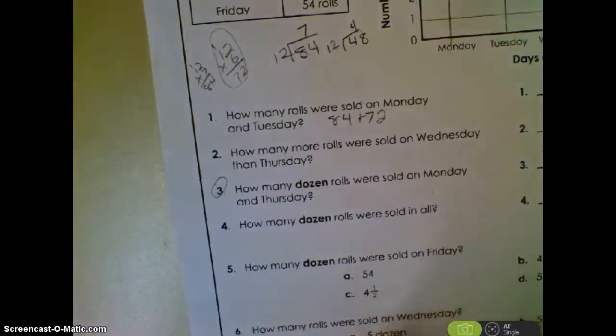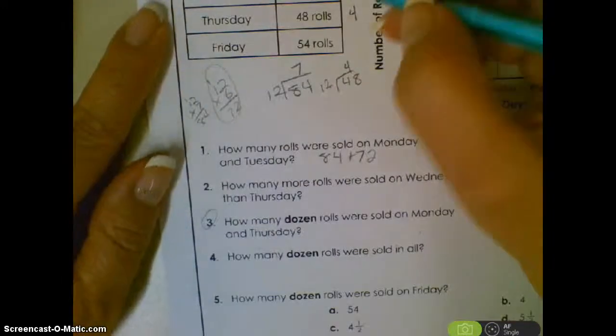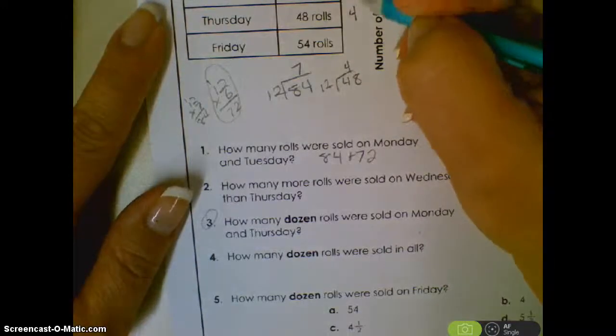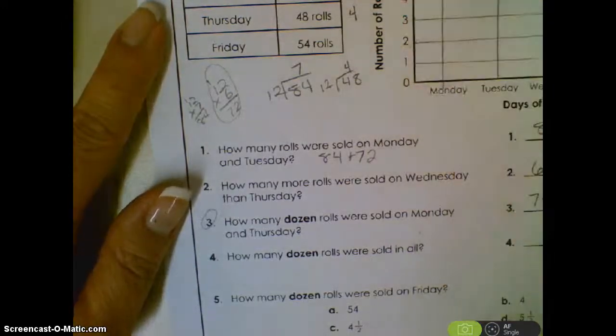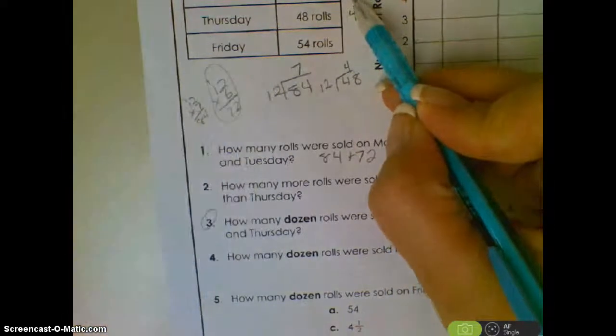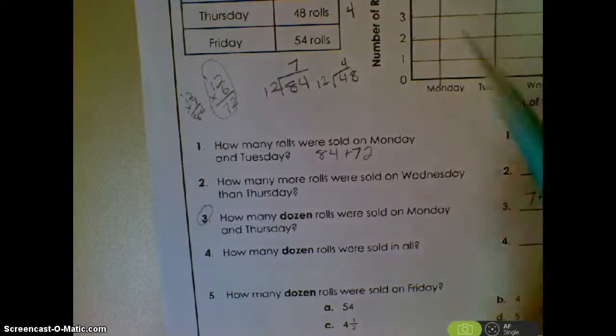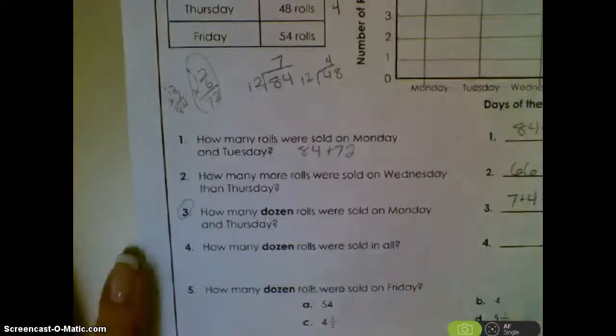So this had to be 5 and 60. And when I subtract, I have a remainder of 6. So for right now, I'm just going to call it 5 remainder 6. And when I plot it, I'm going to plot it as 5, because I'm just going to say 5 dozen, because I won't be able to get another dozen in there.